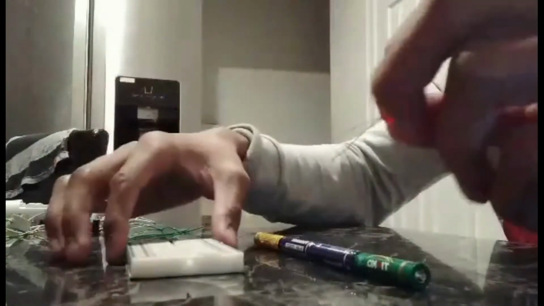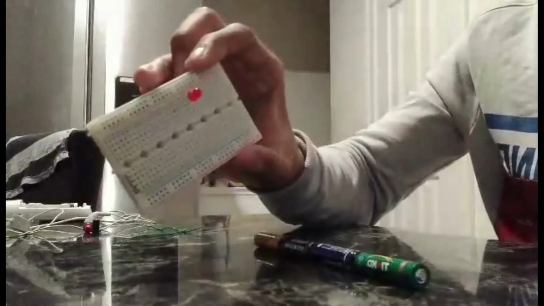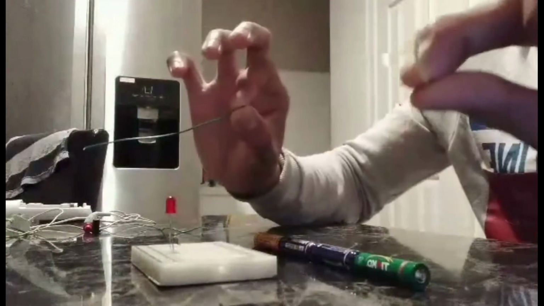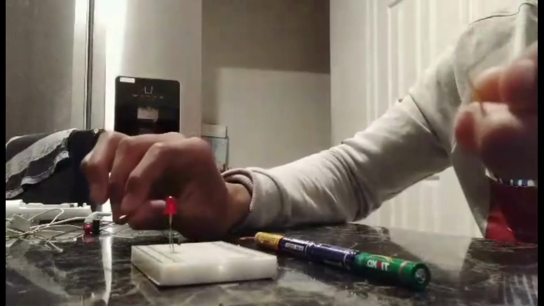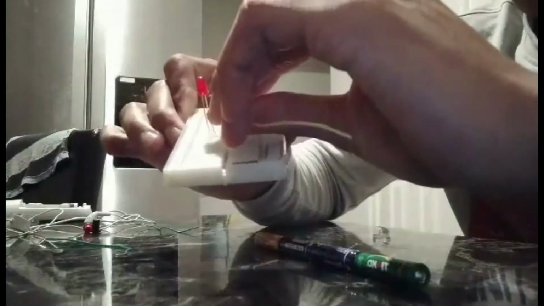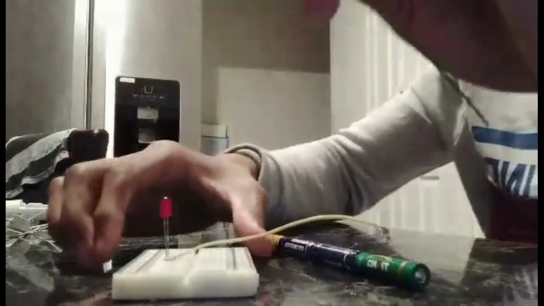So let's circuit this up real quick. All we're really going to do is take this LED and implement it onto this breadboard like so. Easy enough. And now we're going to use two jumper wires. In this case, I'm going to use this yellow and green one. I'm going to connect this yellow wire to the longer terminal, aka the anode, like so, and then I'm going to connect this green wire to the cathode of this LED, like so.